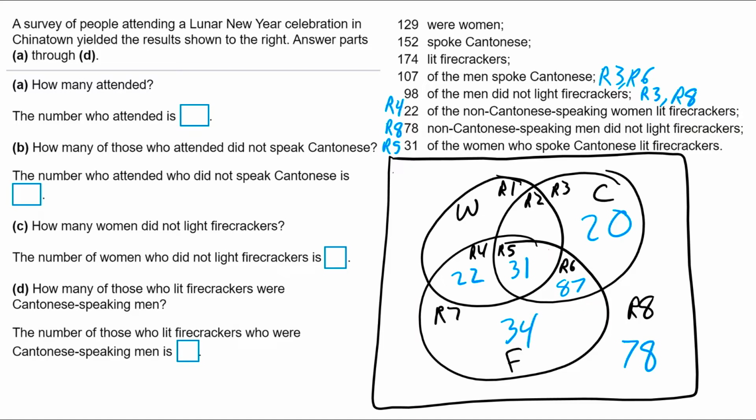152 spoke Cantonese. So in Cantonese, that's regions 2, 3, 5, and 6. We already have regions 3, 5, and 6, 20, 31, and 87. So we can add those numbers together and then subtract from 152. That's going to give us 14 for region 2.